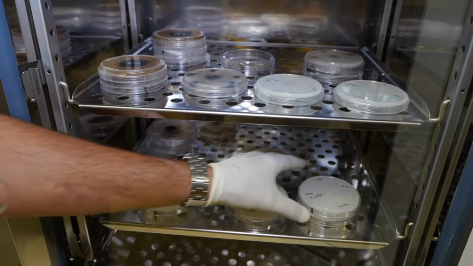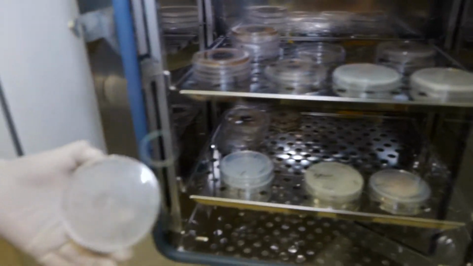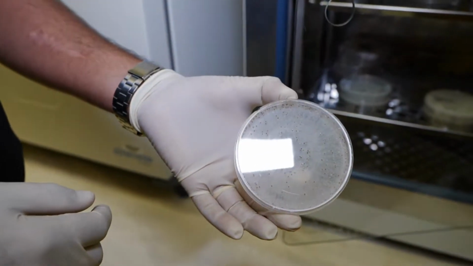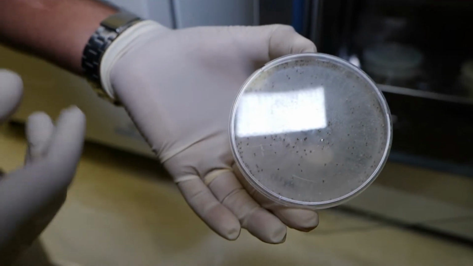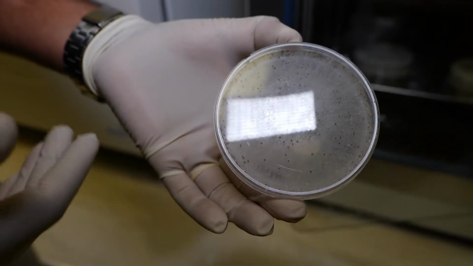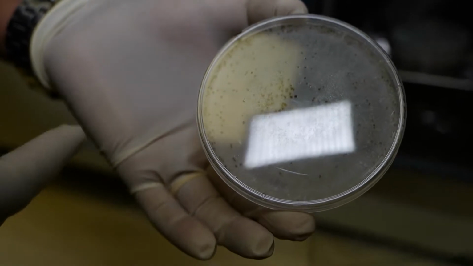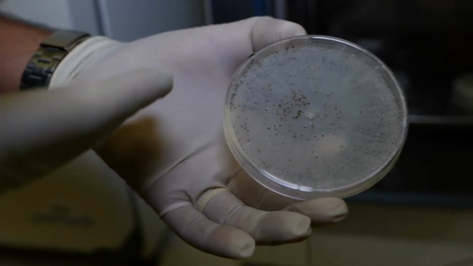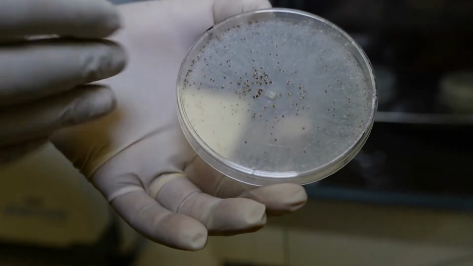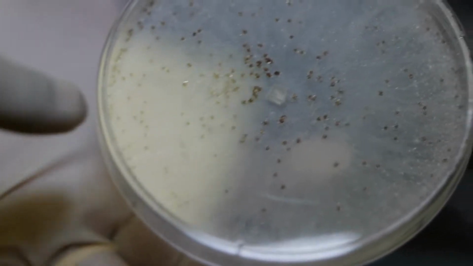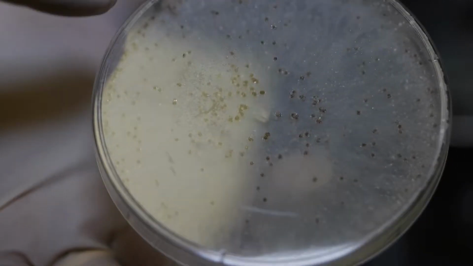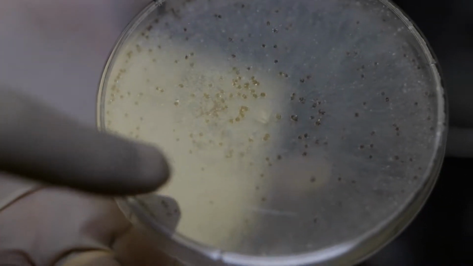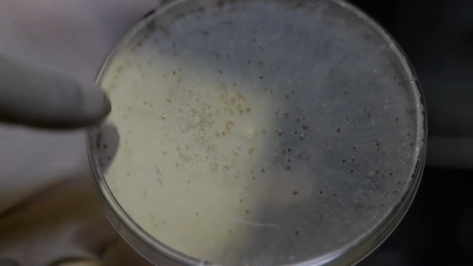Here is a good example from hemp, industrial hemp. The plant was infected with southern blight, and once we grow it, this is a classical example where the southern blight is producing the sclerotia, a mustard seed size, shape and color, sclerotia in the plate.